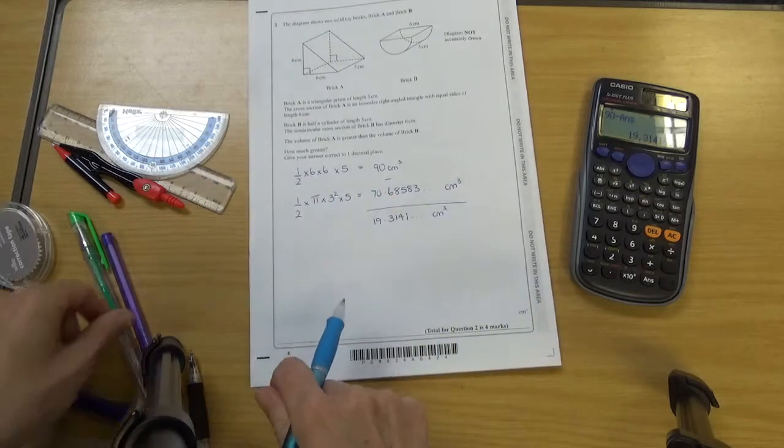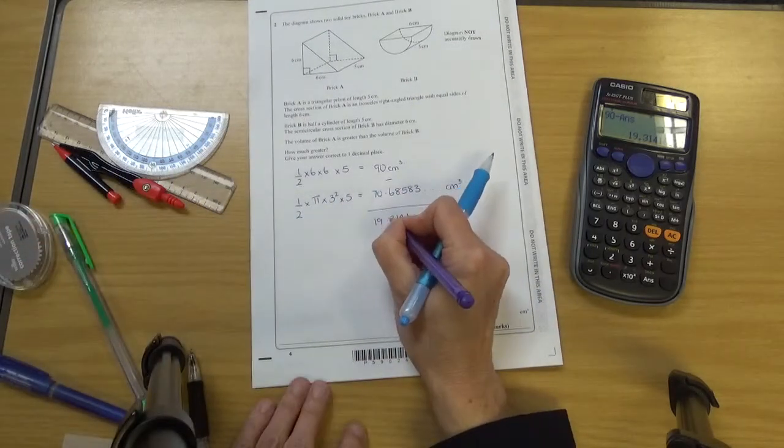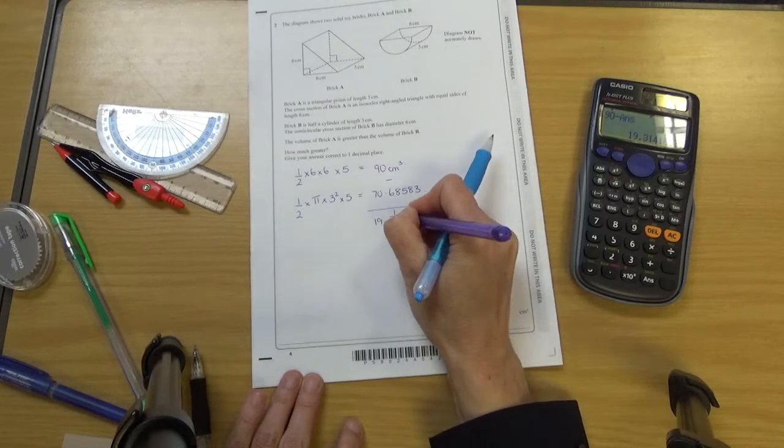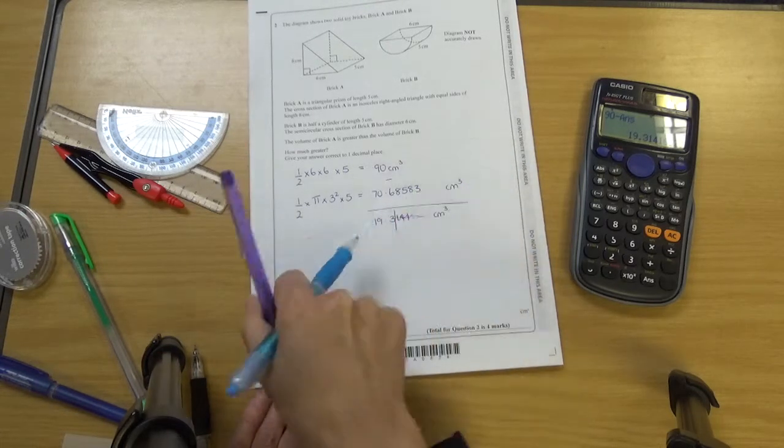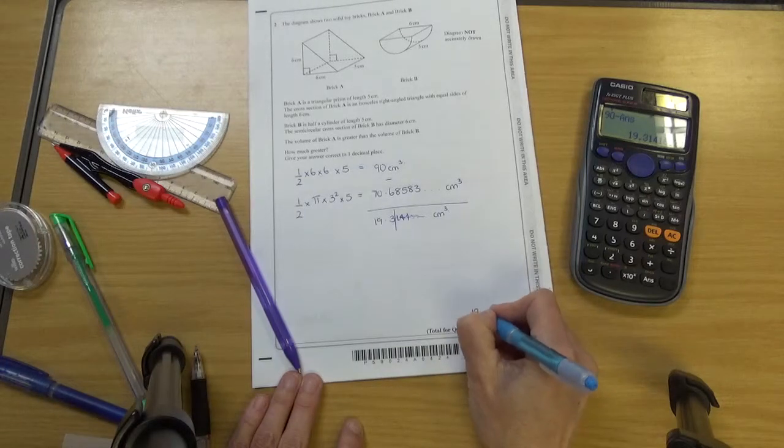To 1 decimal place, there's the dot, there's 1 after the dot. The next digit is a 1, so we can ignore everything else. We just get 19.3.